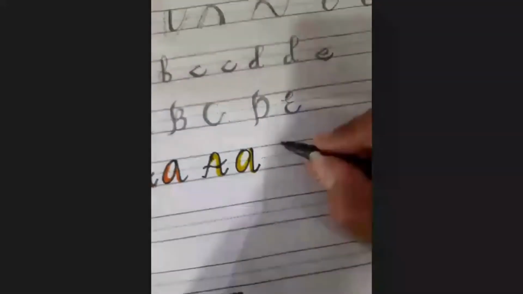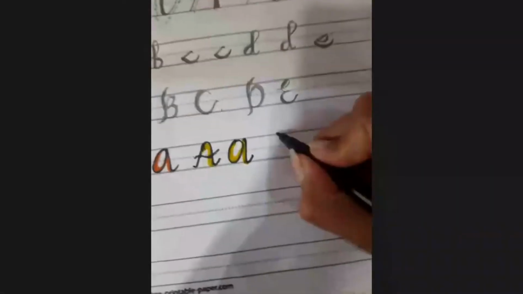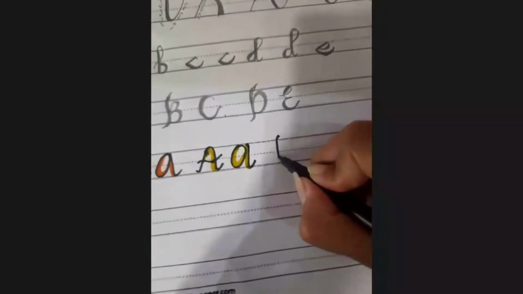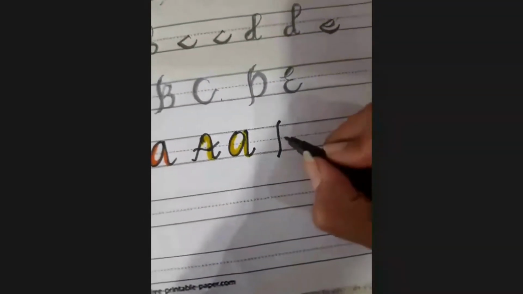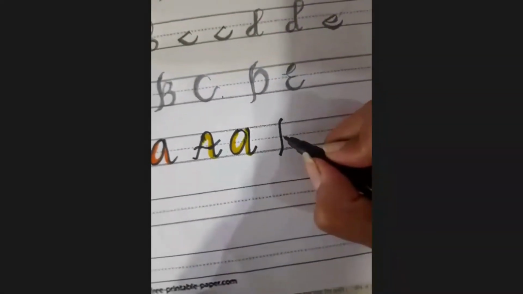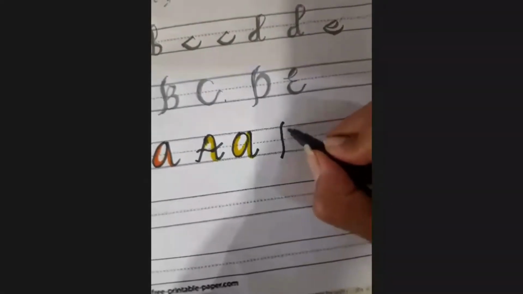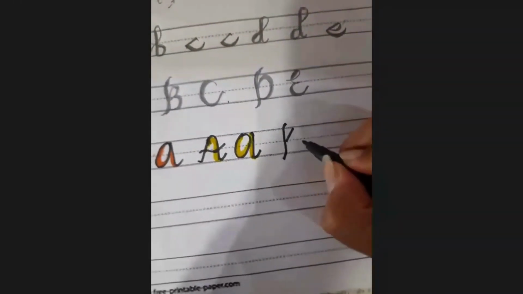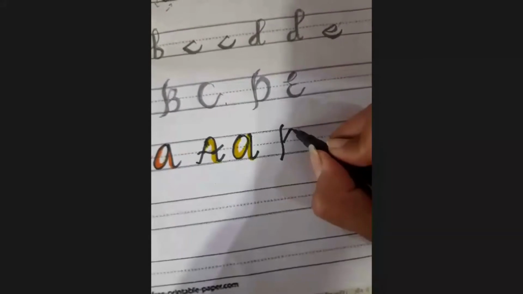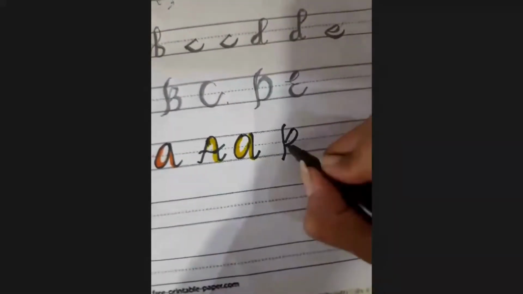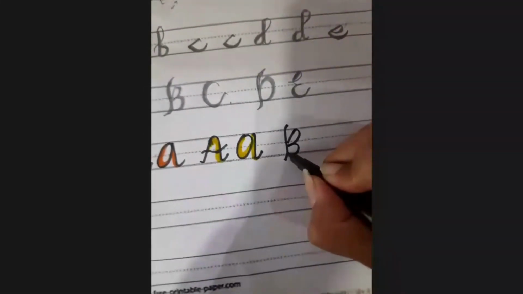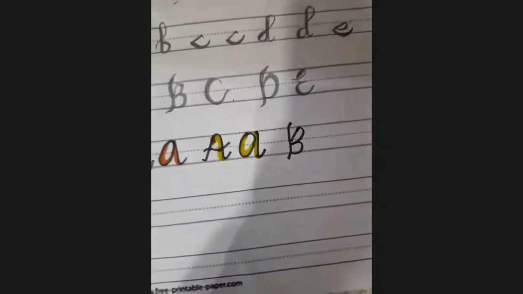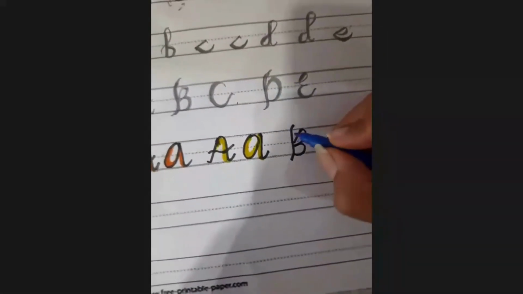All right, now let's go with B. Downstroke. Okay. Now giving it a triangle till here, making a circle till here, and then coming down. All right. So this was my downstroke.